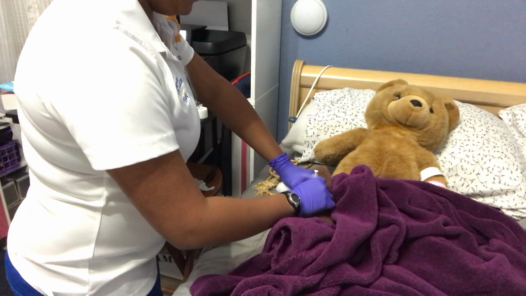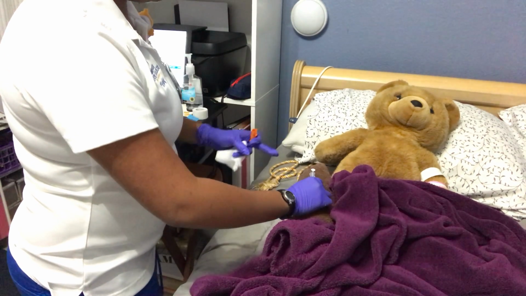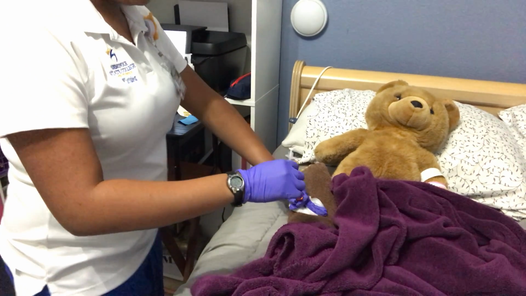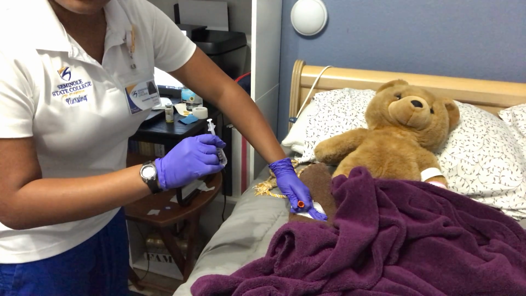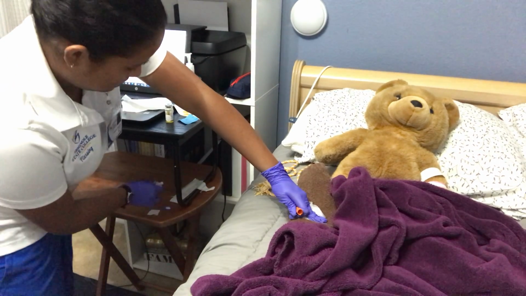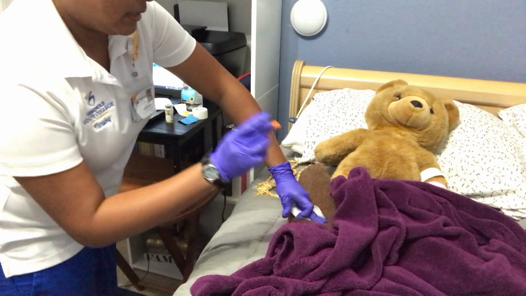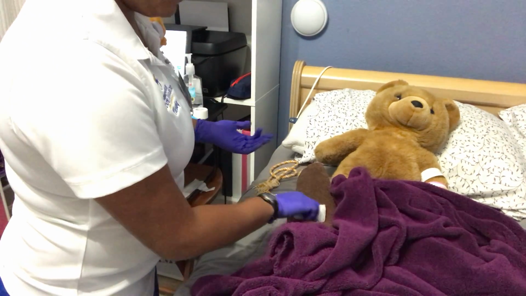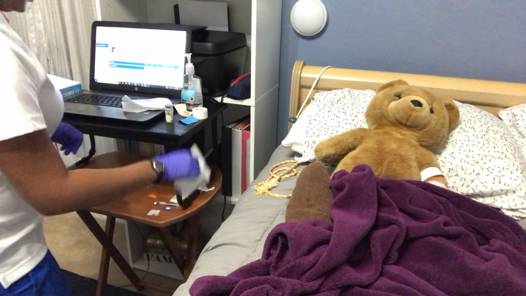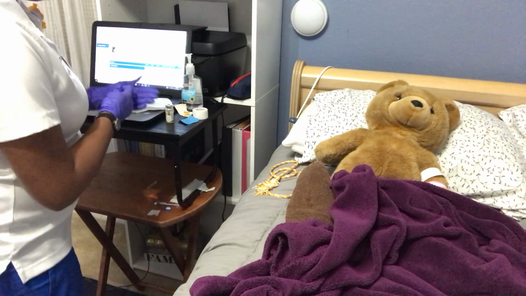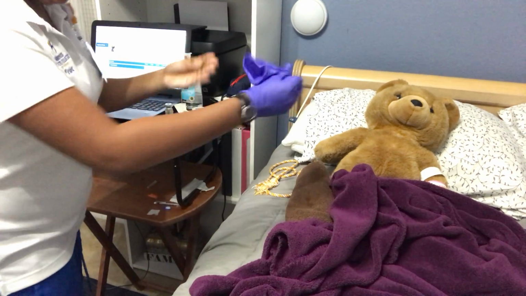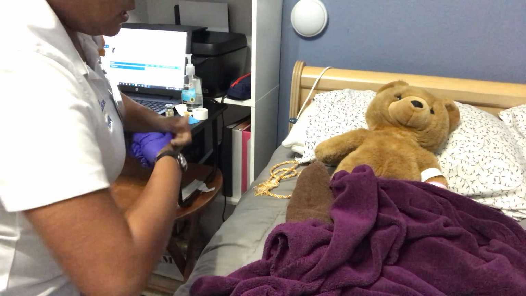Okay. So now that I put it in, I'm going to let go, take it out, and hold it for bleeding. Alright? I'm going to put the safety on this, and I'm going to put it in the dirty syringe container. Now look, the cap also goes in there. Alright, I hold. Alright, he stopped bleeding. I'm going to dispose of it. I'm also going to dispose of this. And I'm going to dispose of the gloves.